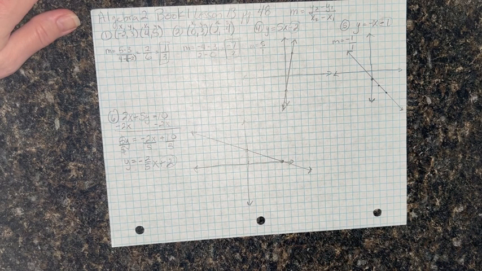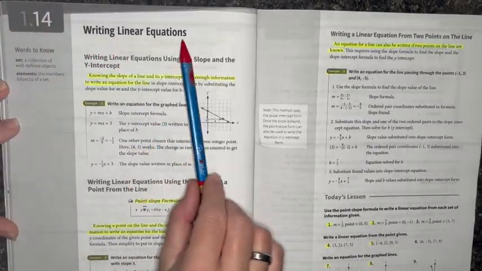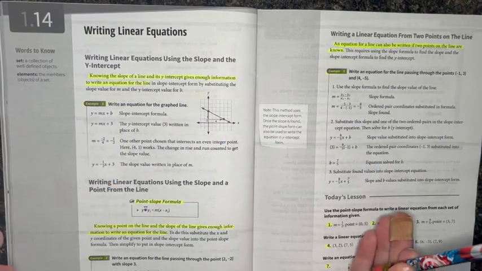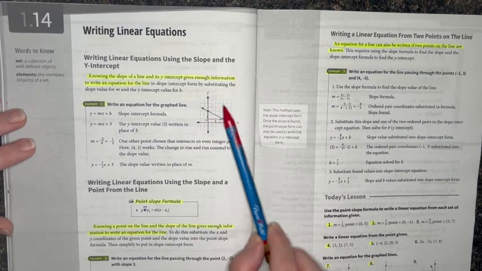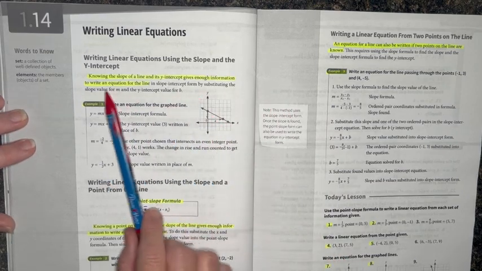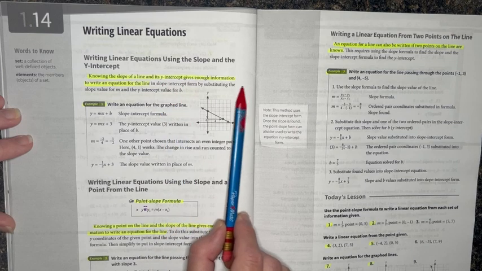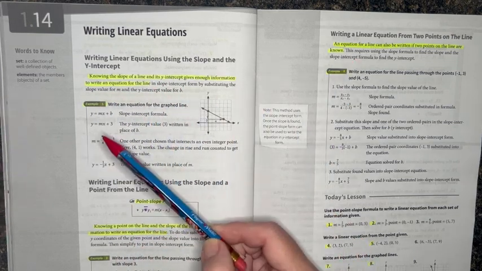Lesson 14 begins on page 50, and it's writing linear equations. From the last lesson, we were graphing them. Now we're going to be writing what the equation is, probably from a graph or a group of points. Knowing the slope of a line and its y-intercept gives enough information to write an equation for the line, the opposite basically of what we were just doing.